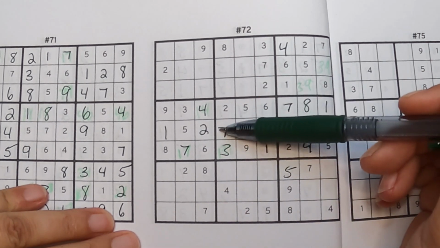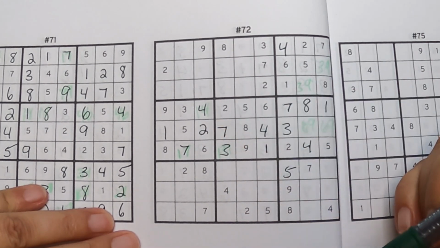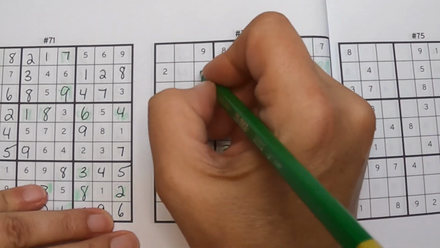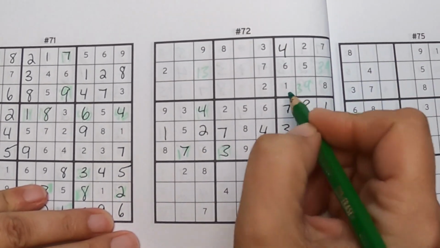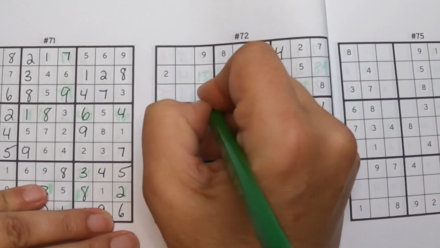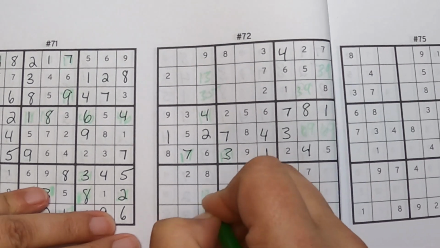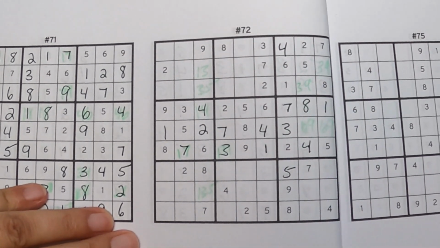For this column, we're missing 1, 3, and 5. We've got a 5 here, so 1, 3. A 1 here, so 3, 5. And no help here, 1, 3, 5.